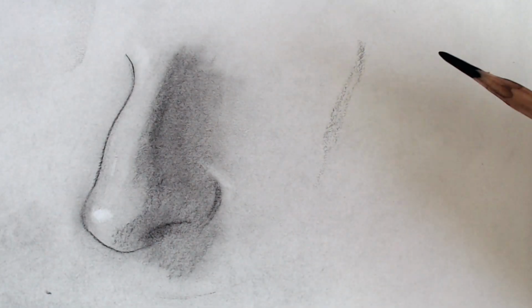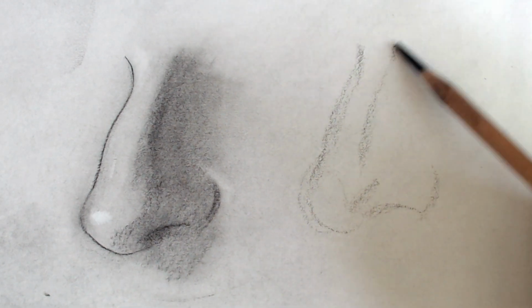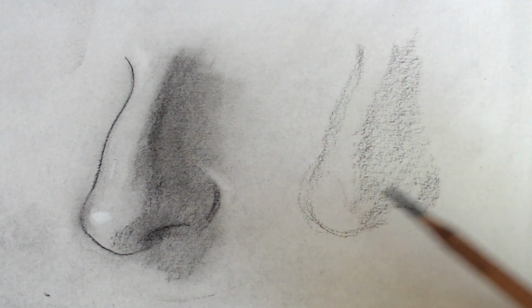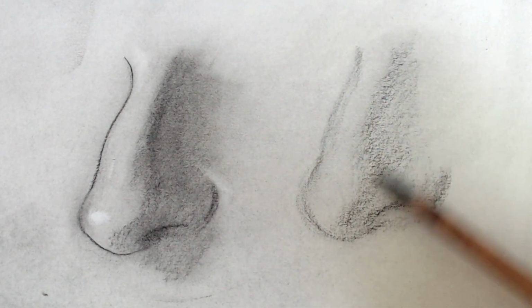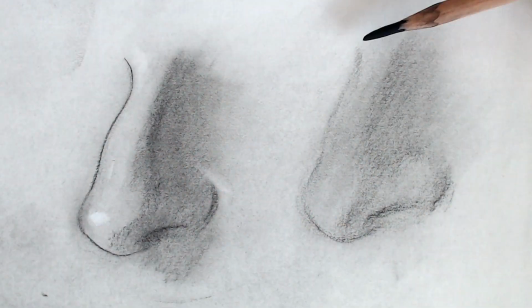The same principle applies to noses. Instead of using line to indicate the shape, try using only shading until the very, very last step. This is particularly important when drawing a nose in 3/4 view. If you place a really sharp line at the top of the nose, it'll flatten out the form, making the nose look like it's in profile.